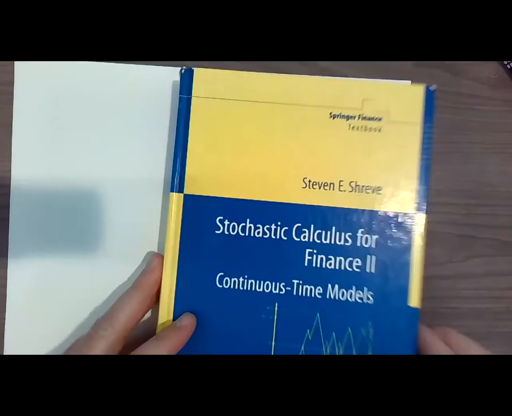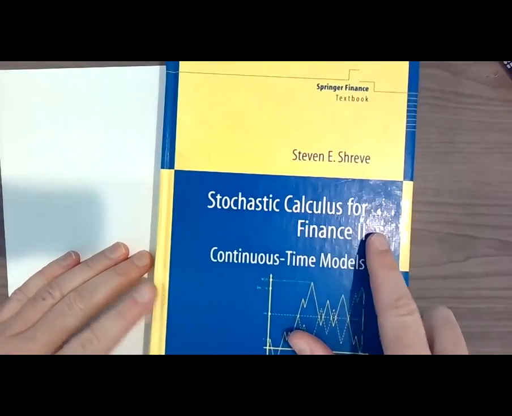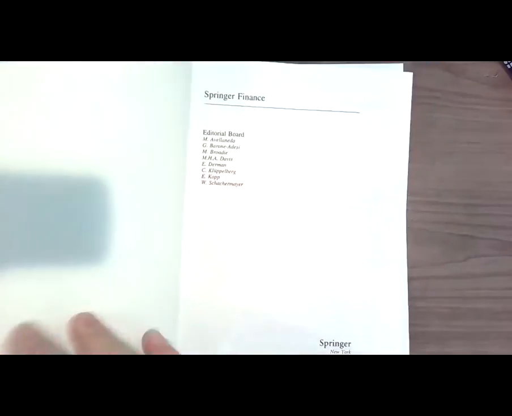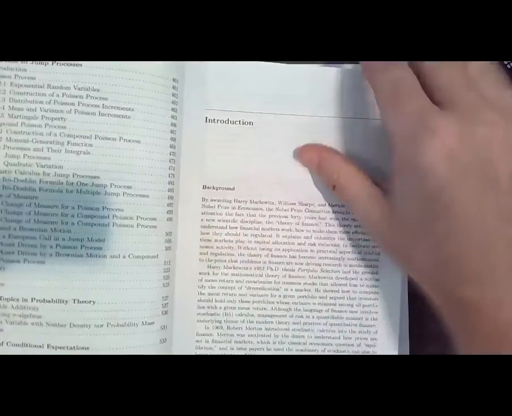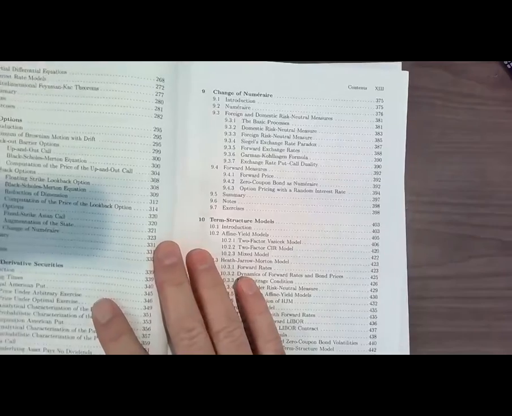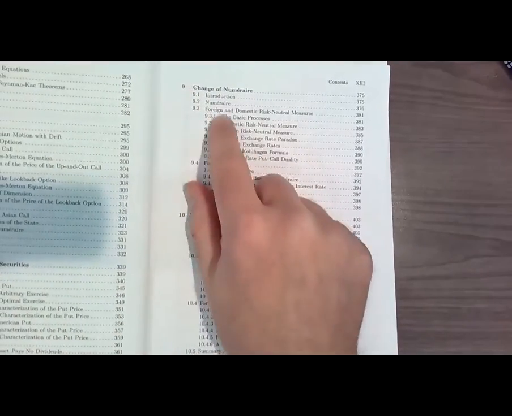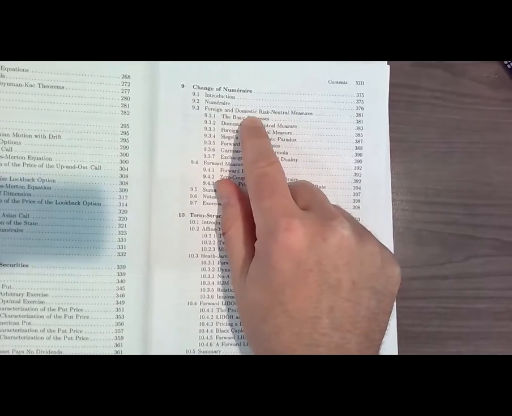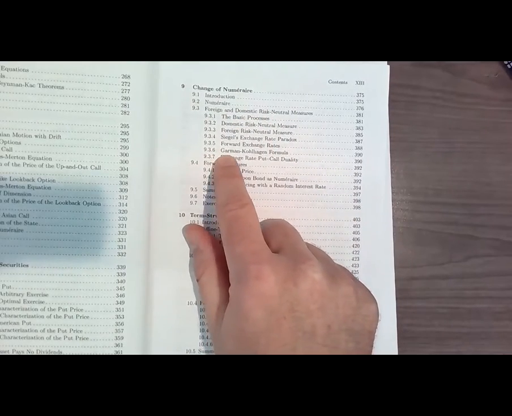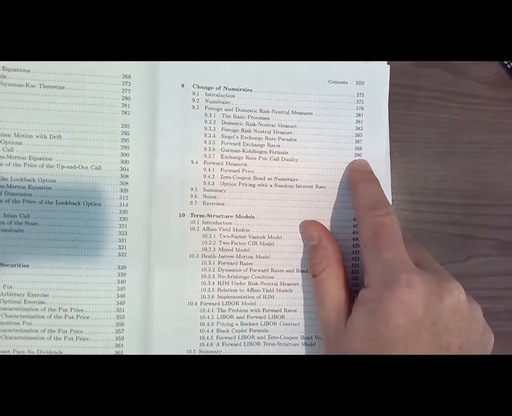When you get into 622, there's going to be a formula that's known as, let me bring it up here. Right, so this here is the book that you're going to be using for 622 in the spring. So just to skip ahead a little bit about what to expect in there. There's a section up here, section 9, which is about foreign and domestic. And there's this really famous formula called the Garman-Kohlhagen formula. It's on page 390.